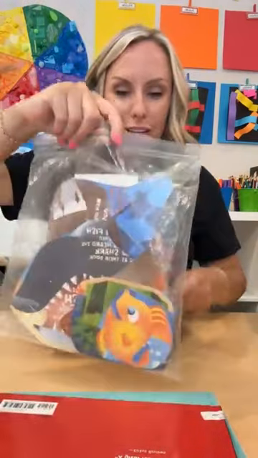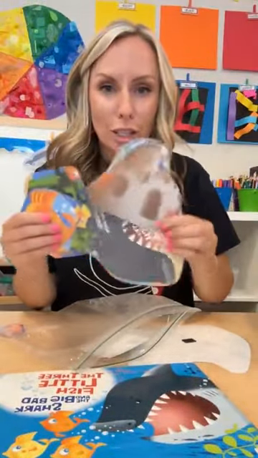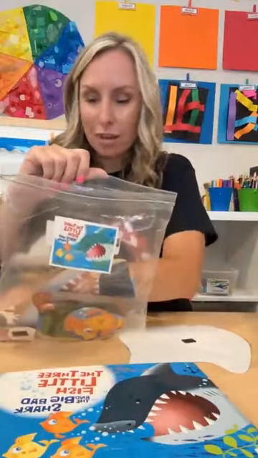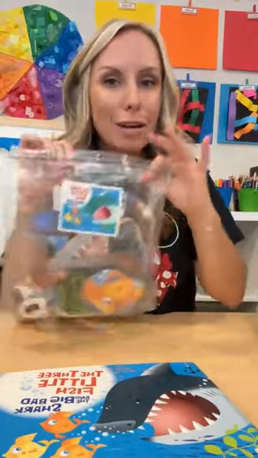And I copied the character cards. You can tell because the text is still on it. I copied the pages from the book and made it into a retelling unit. I just put magnets on the back so we can retell the story that way, like we retell the 3 Little Pigs. And this is how I keep it on my bookshelf.